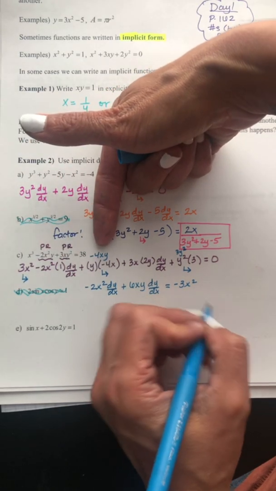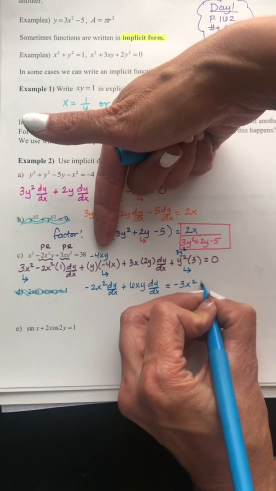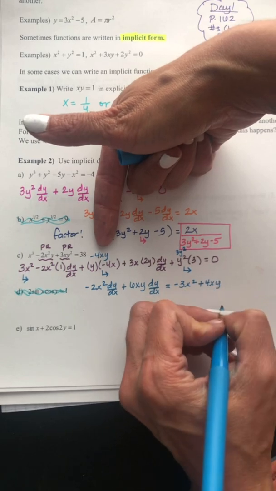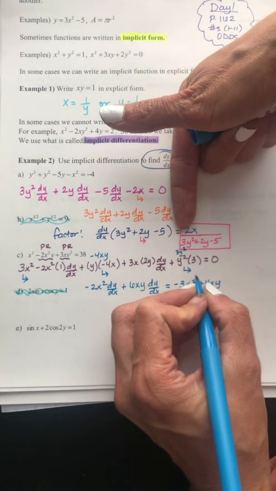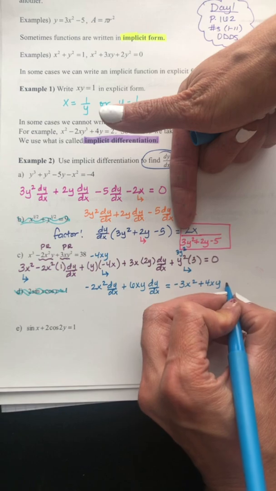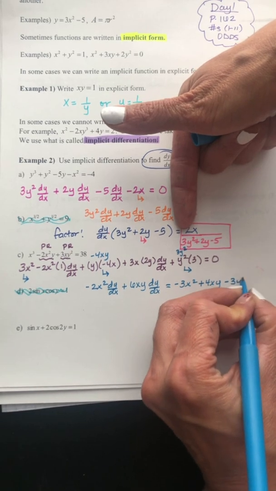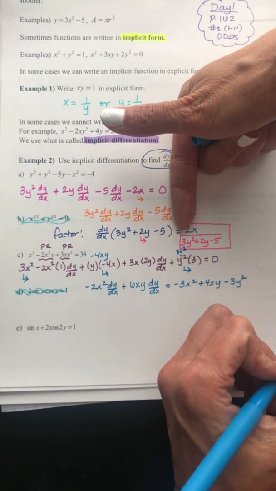The next thing that moves over is the negative 4xy. On the other side, it's a positive 4xy. And the other thing that moves is the 3y squared. When we subtract it, on the other side, it'll be negative 3y squared.